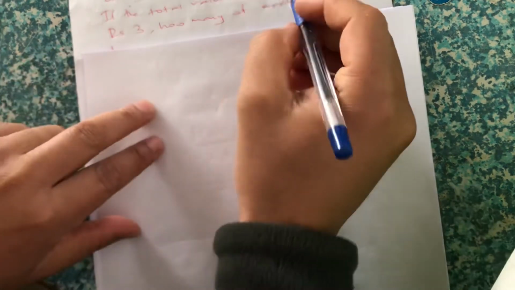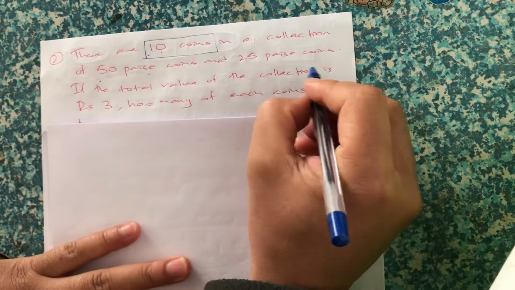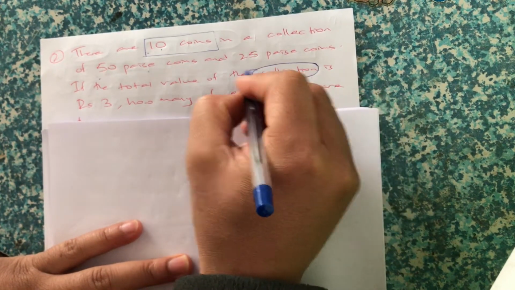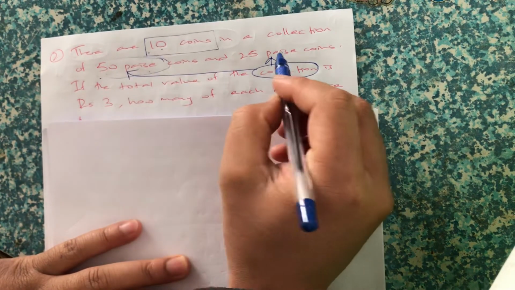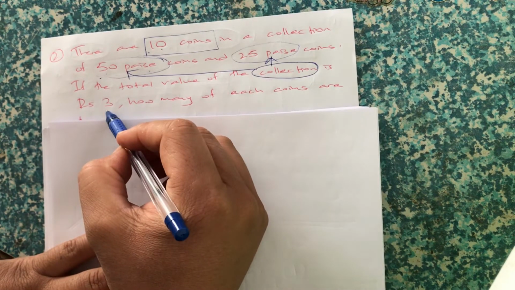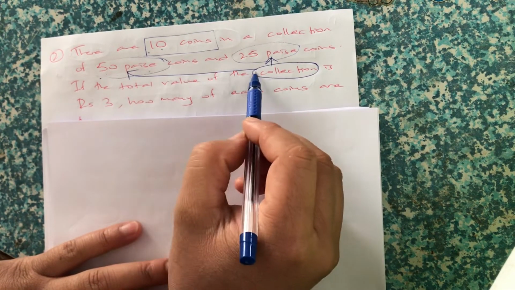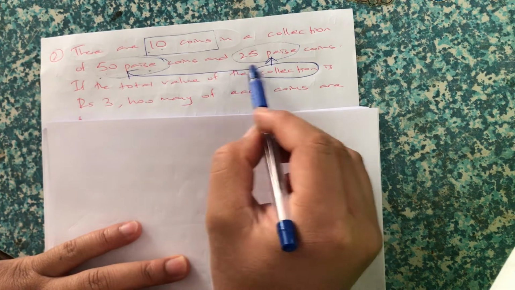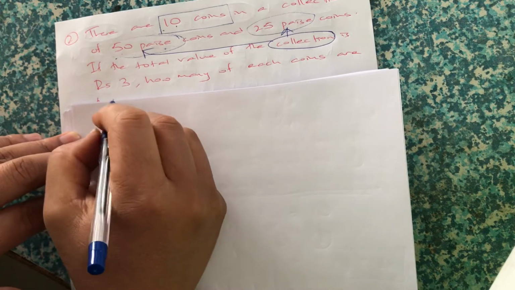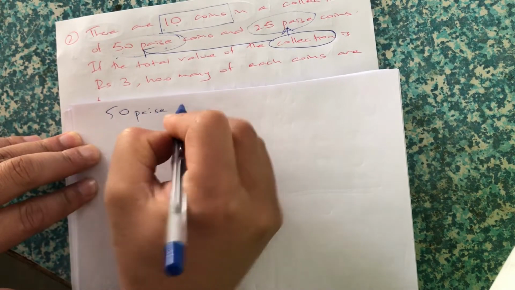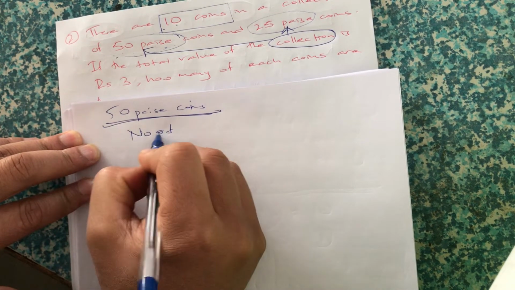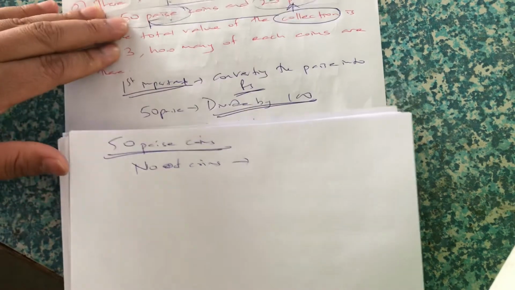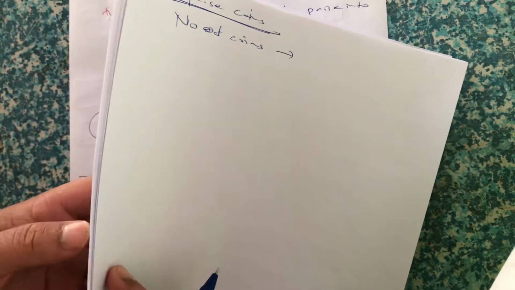It says total value of the collection. The total value of the collection is rupees 3, but this collection involves 50 paise and 25 paise also. So if I put the total value of 50 paise and the total value of 25 paise together, it comes out to be 3. First I individually find the value of the 50 paise coins, and I find the value of the 25 paise coins. So now let's say for the 50 paise coins, the number of coins I'm talking about is 50 paise. We have taken the number of coins to be how much? We have done it over here.